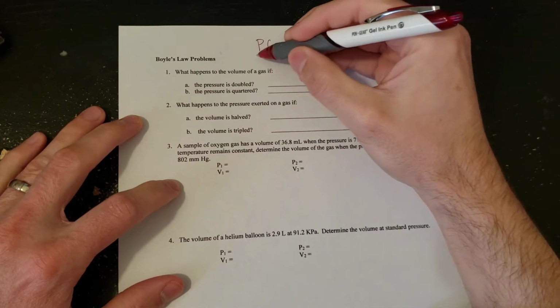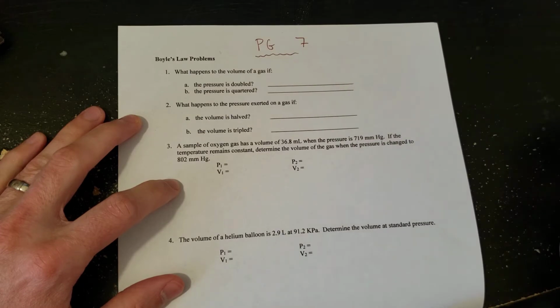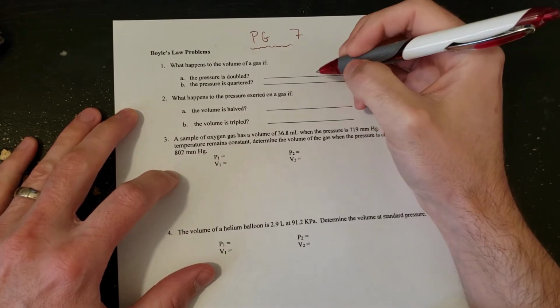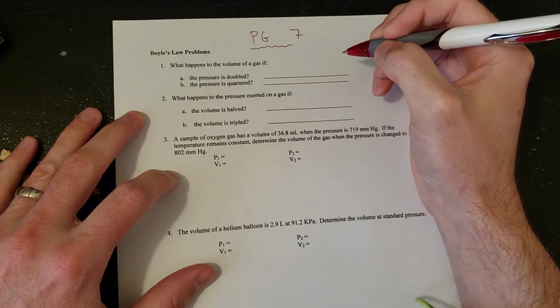I want to show you how to do some of the problems that you're going to be working on for page 7 and 8. If I don't do one that you wanted to see, let me know. So first I want to talk a little bit about conceptual stuff about what's going on here with Boyle's law.